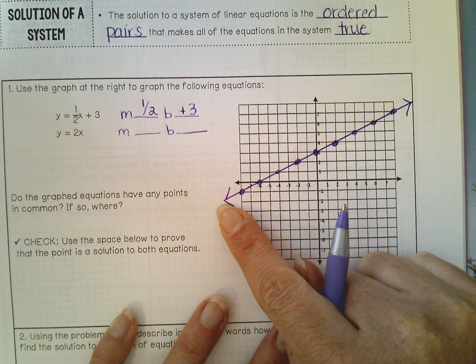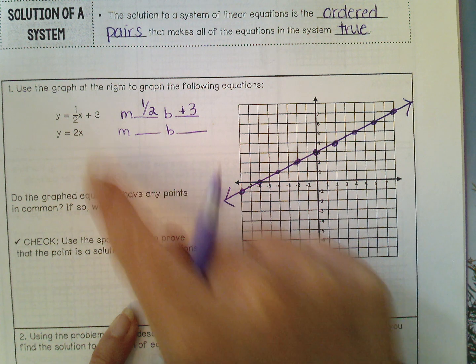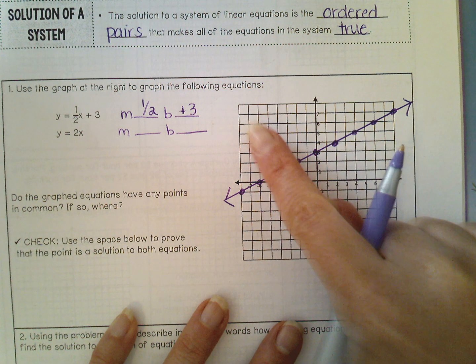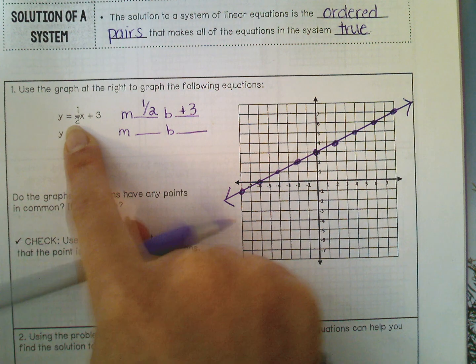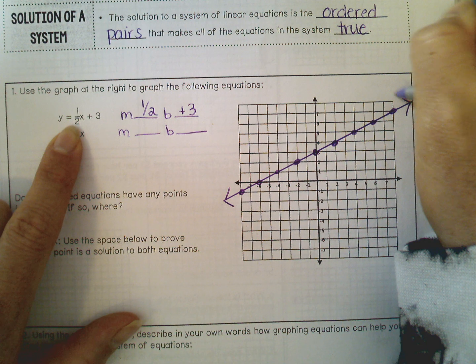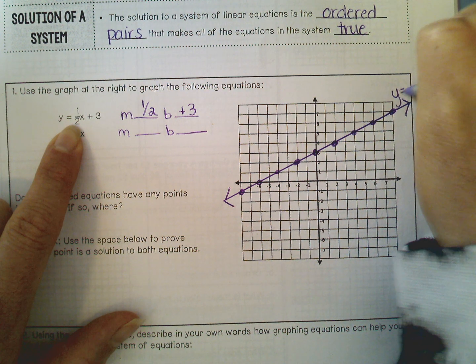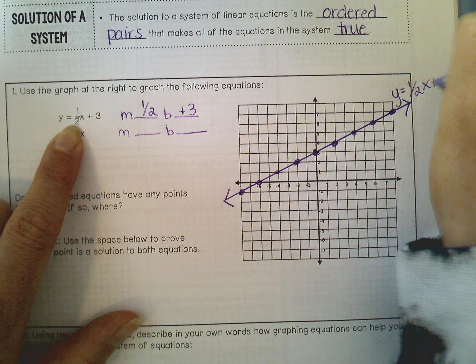The arrows indicate that this line will continue on in each direction. And this is why I make you label, because now when we get into systems, you need to identify which line goes with which equation. So this one is the y equals, and you can label wherever, but make sure it's close to your line here. Y equals 1/2 x plus 3.